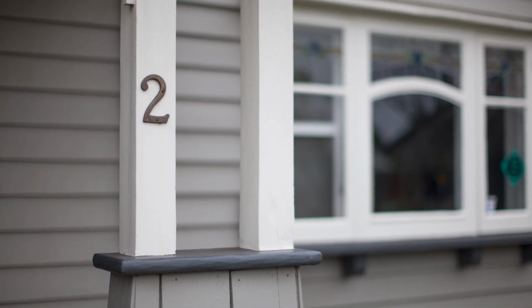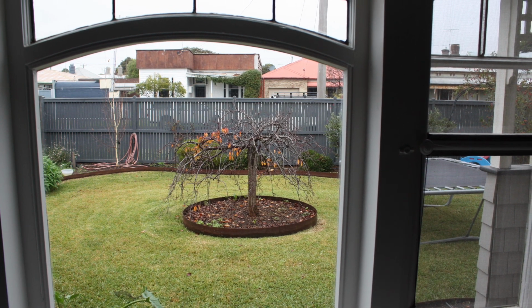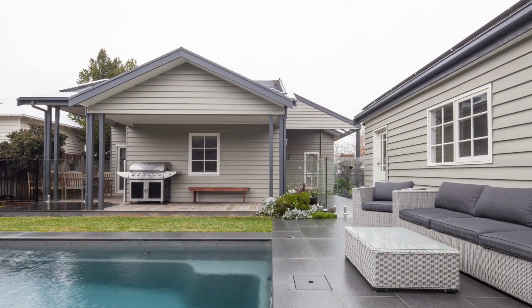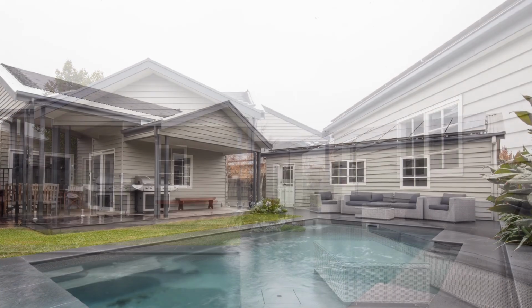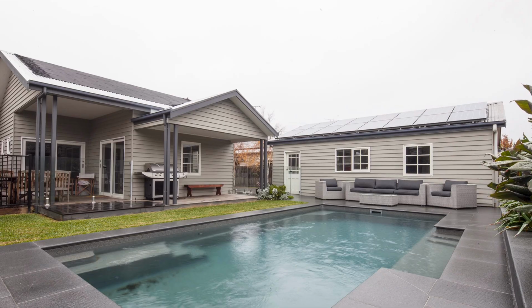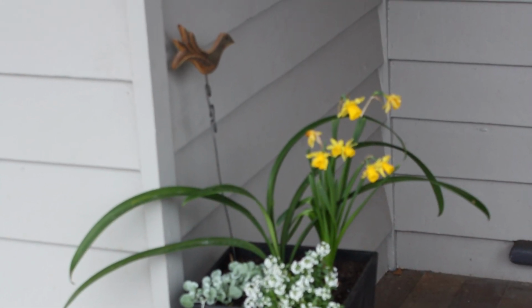So this is just some of the Edwardian detailing and leadlight windows that are at the front of the property. And this image is the addition that we did at the back. So you can see we didn't do a lot of the same timber detailing, but we've done the weatherboard palette. The proportions of the windows match the existing, the weatherboard profile is the same.